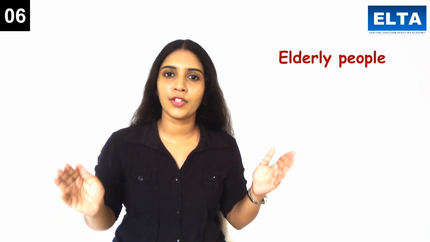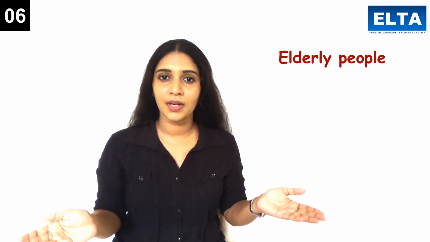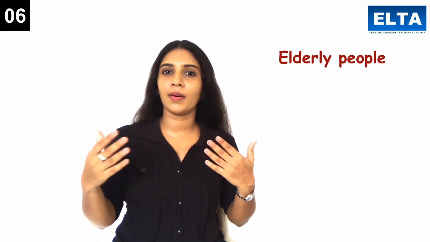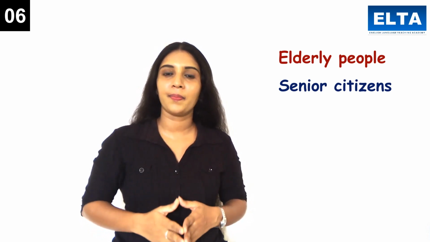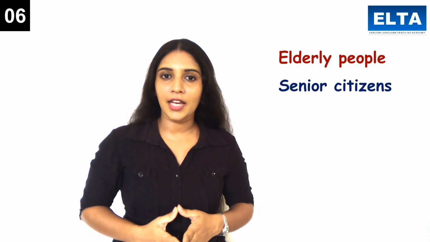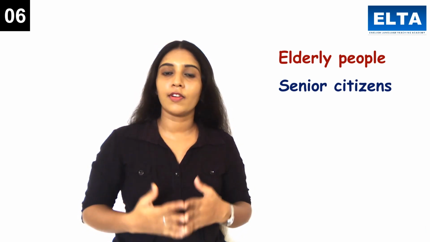Number 6, elderly people. Well, we use elderly people to refer old, aging people. Well, this term is fair enough to use for old people, but at times, if you feel it can be offensive in certain situations, you can use the term senior citizens. Well, for example, you can say, the government can involve senior citizens in developing the country.